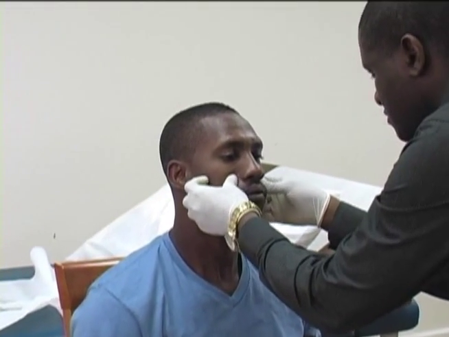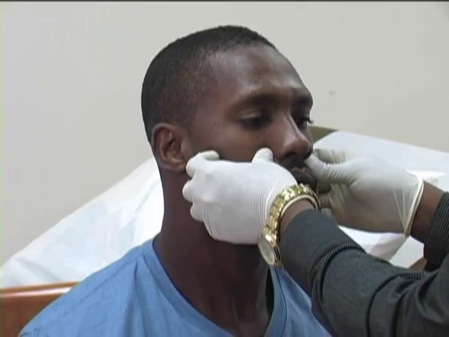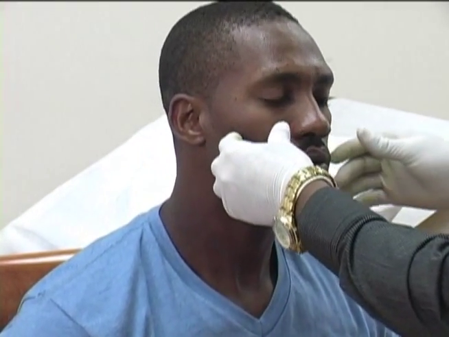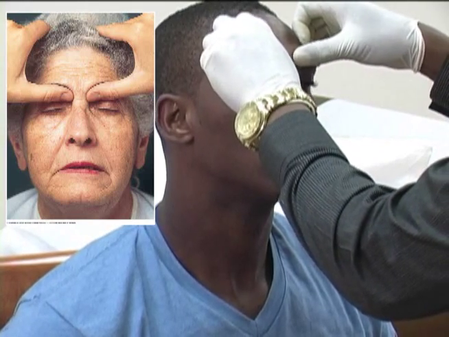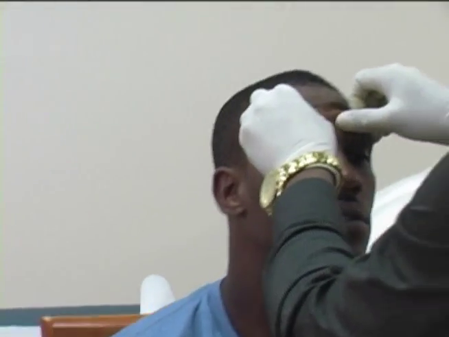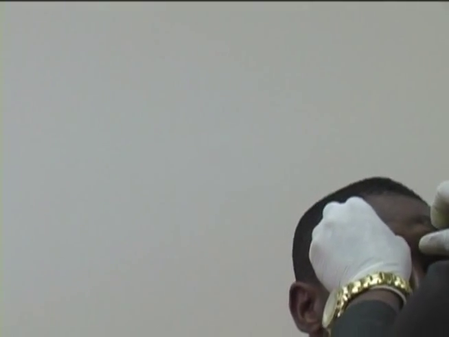To elicit tenderness of the frontal sinus, apply upward pressure with the thumb in the area of the medial supraorbital ridge. To test tenderness of the maxillary sinus, apply pressure with the thumb over the sinus just above the canine fossa.